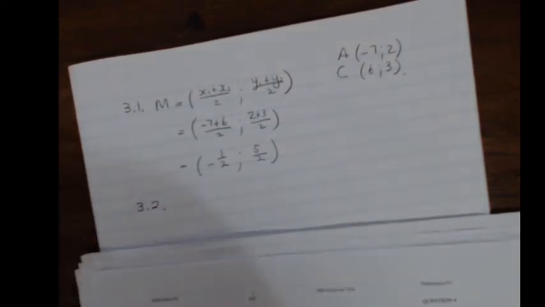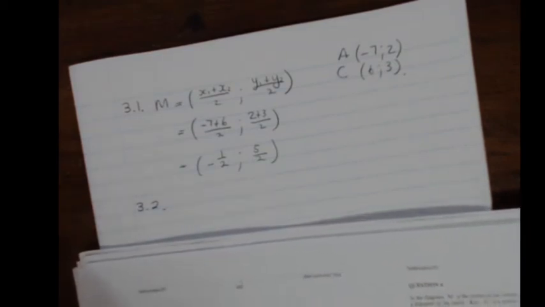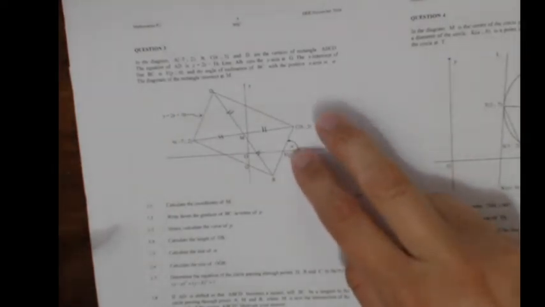Then 3.2 says write down the gradient of BC in terms of p. The gradient of BC in terms of p, so I want to use these 2 points to calculate the gradient of BC with the p value there, basically.